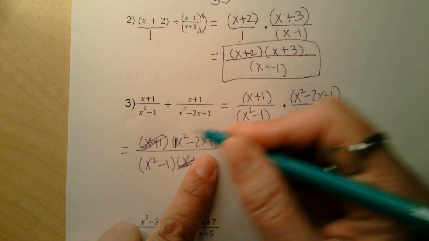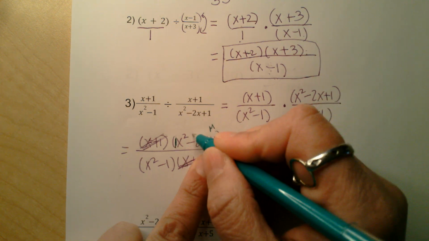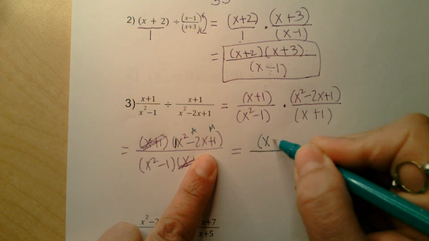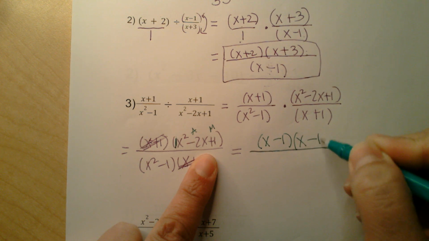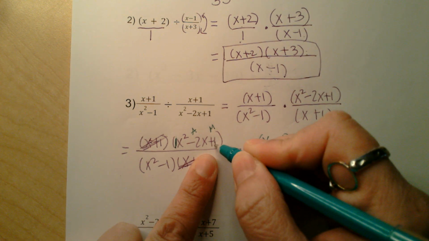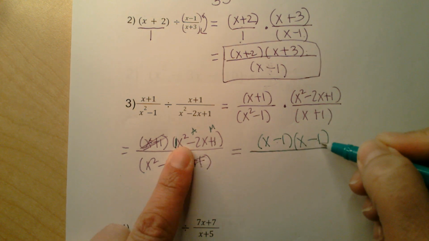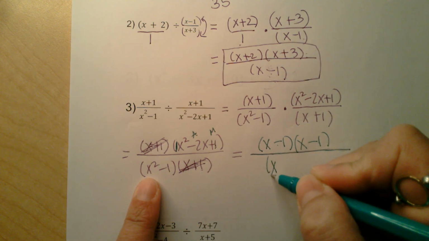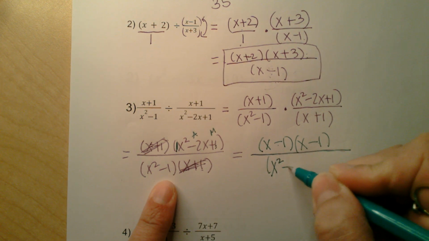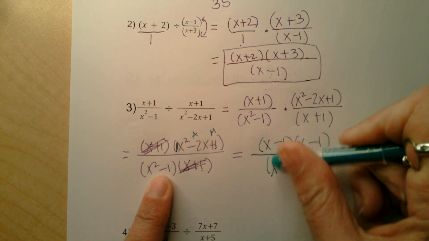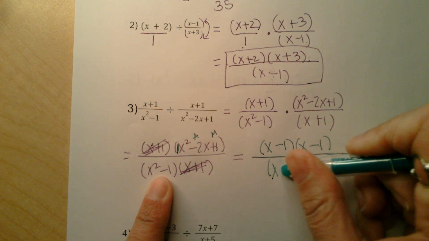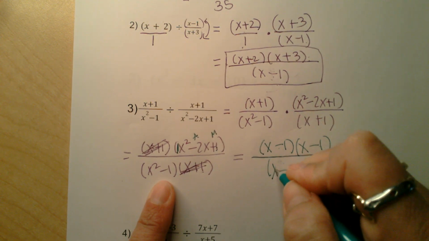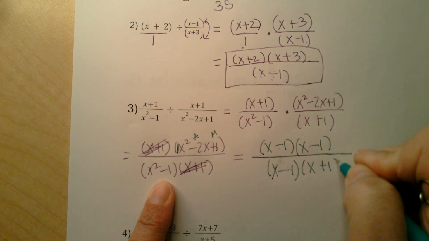Now a is 1, so we could just say let's multiply to 1, add to 2. So x minus 1 times x minus 1. Negative 1 times negative 1 is 1. Negative 1 plus negative 1 is negative 2. And then let's factor this one. Hopefully you see this is a difference of squares. Okay. X minus 1 times x plus 1.